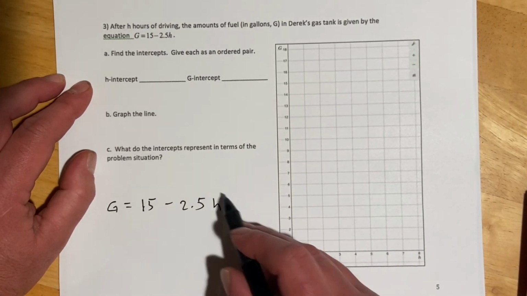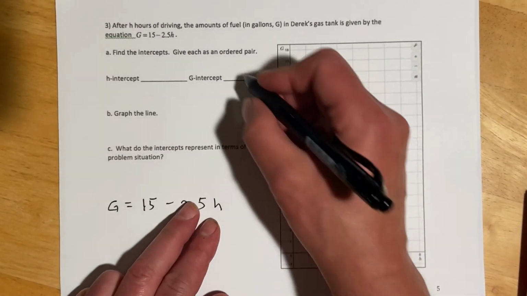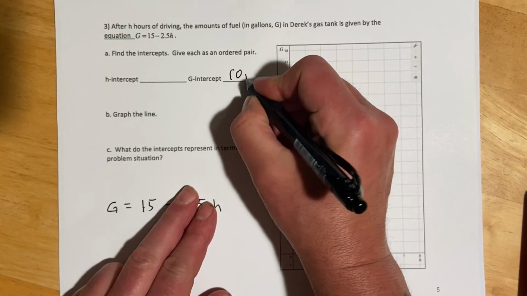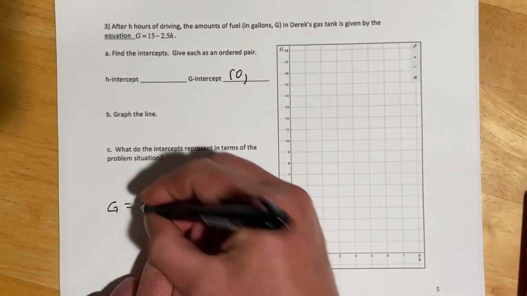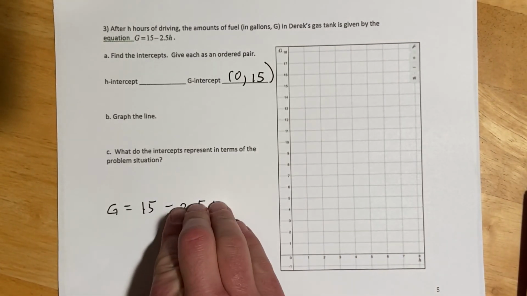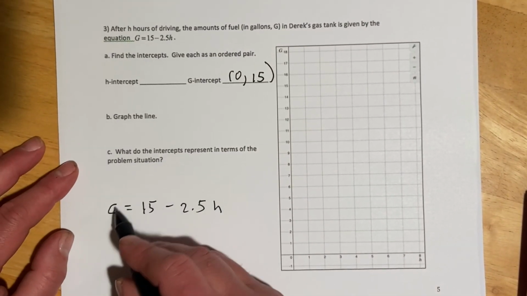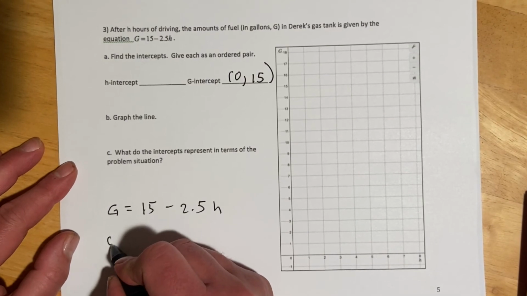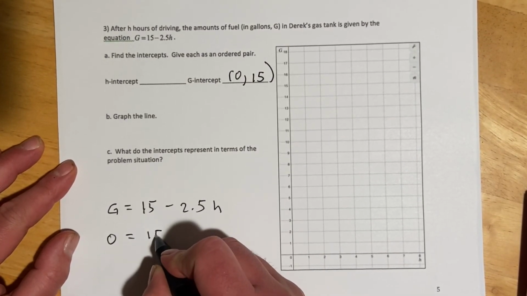So the y-intercept is going to be when h is 0. So when h is 0, then that's going to be 15 right there, because that'll just drop out. So then to find the h-intercept, I would have to let g equal 0, and that's when I have to do a little bit of work.